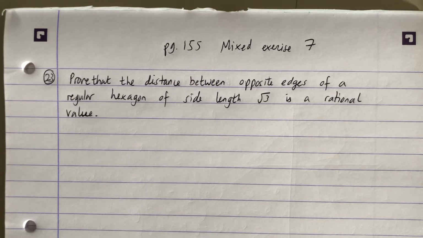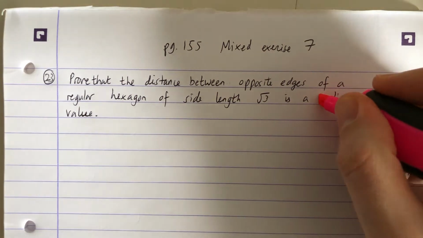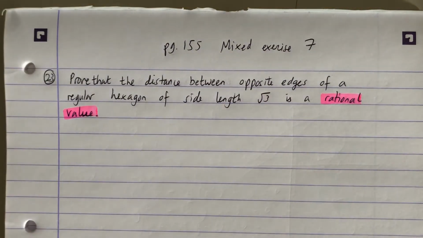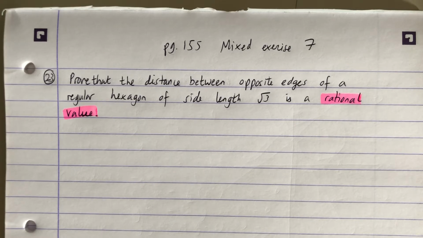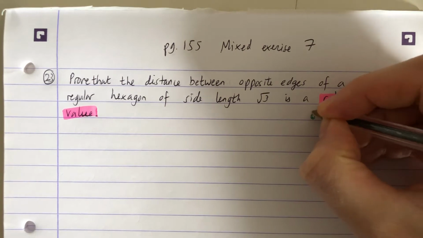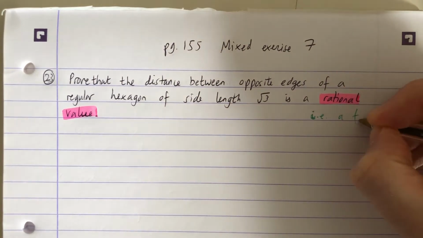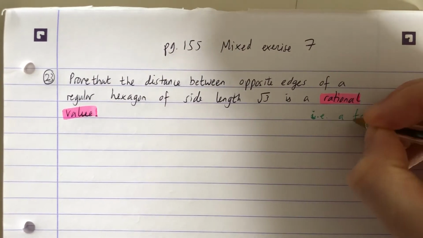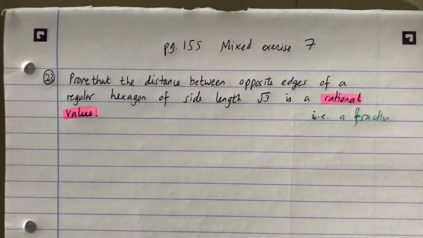So there's a few things which you need to know first. What this term rational value means is another way of saying it could be expressed as a fraction. So in other words, a fraction. Fractions could actually be whole numbers as well, by the way. It doesn't have to be just something like 2/3. It could be 3/1, which would be the whole number 3.